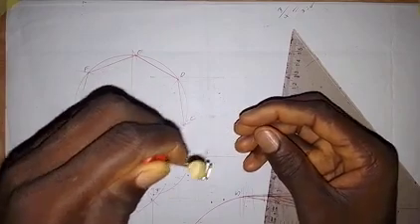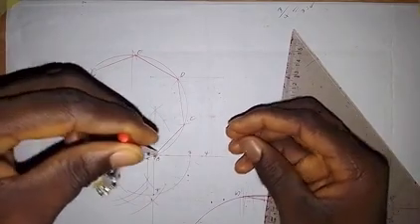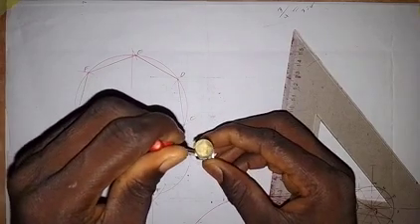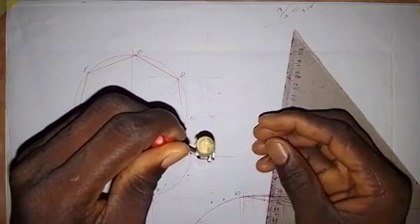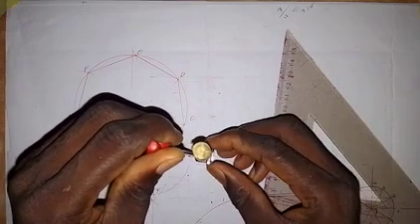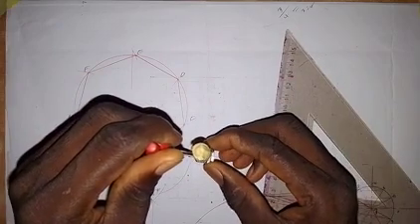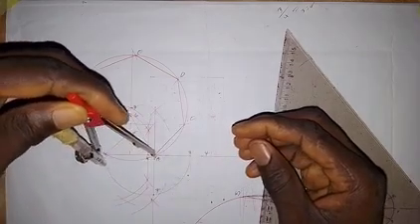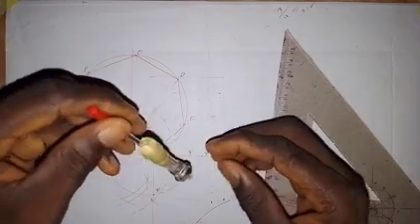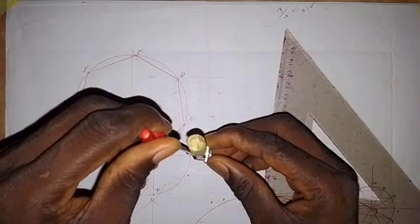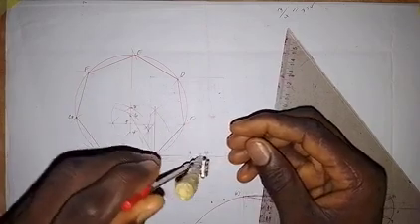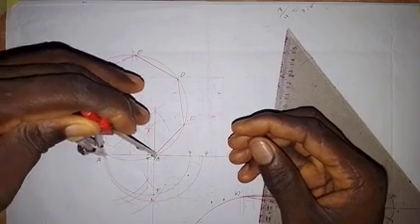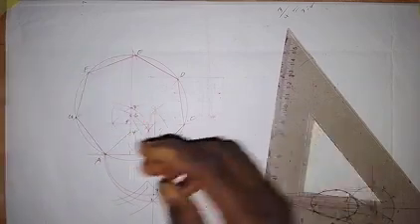So extend to 4. Then we, okay. Alright, so you can go on and draw the semicircle. So it goes like this. Okay, so it ends at A.